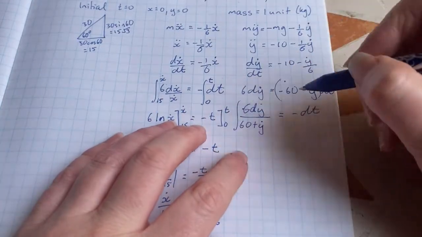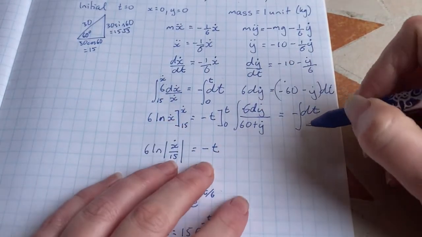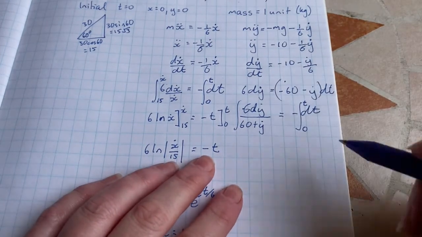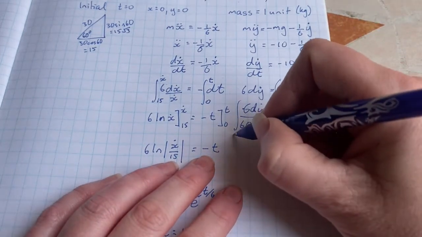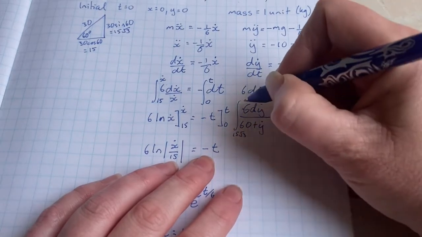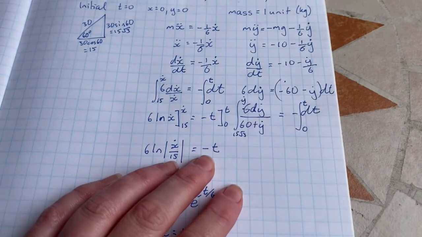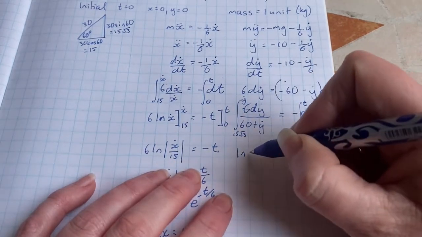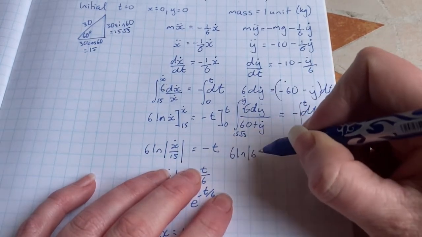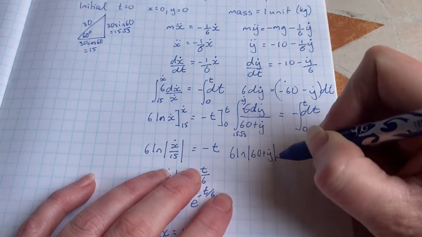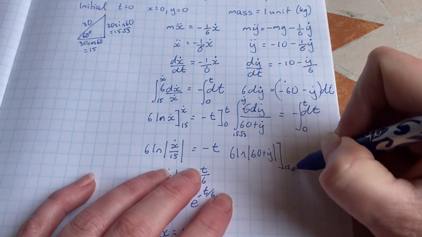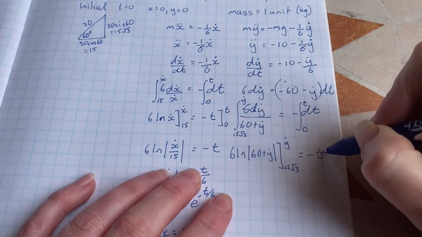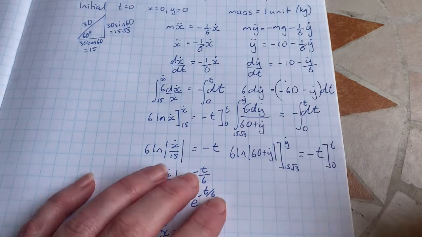Integrate each side. So again, let's work out what those endpoints are. Again, t starts at 0 and goes to t. This is our vertical velocity. So it started at 15√3 and goes up to whatever its velocity is. So this is a log. So log of 6 times log of 60 plus y dot from 15√3 up to y dot is equal to -t from 0 to t.